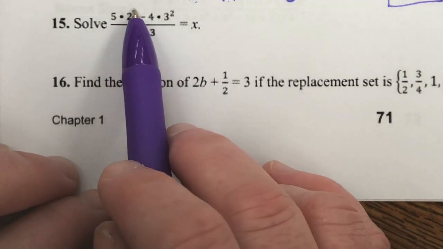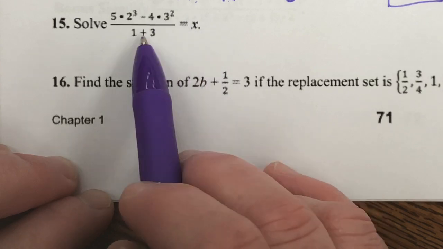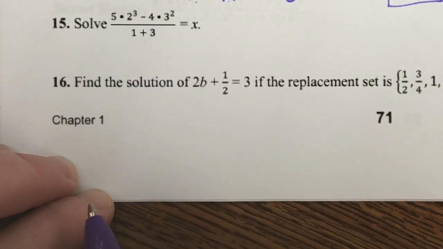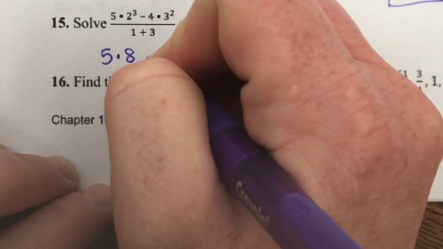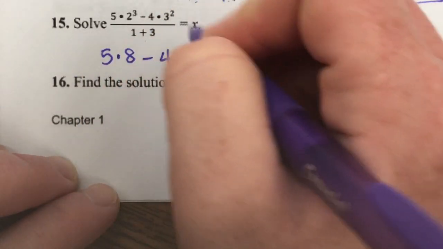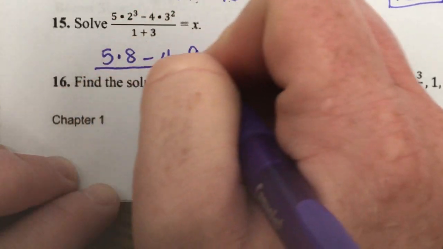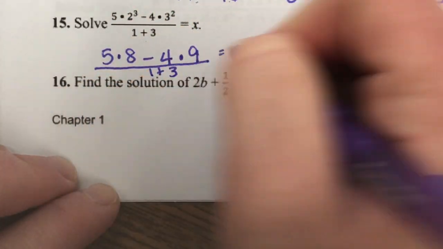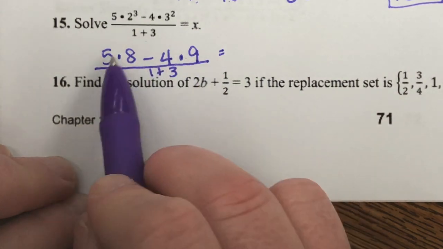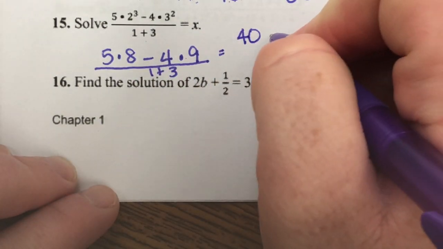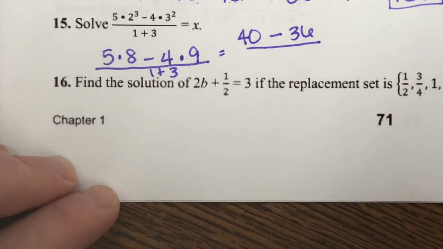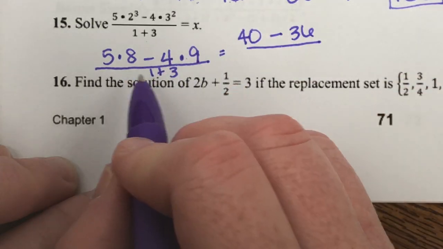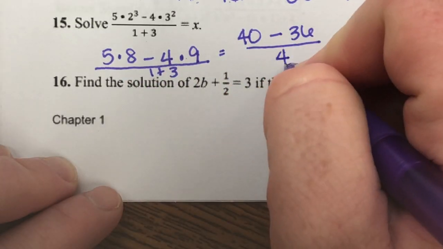So we have multiplication, exponents, subtraction, multiplication, exponents, and addition. We're going to do the exponents first. PEMDAS, P-E. The exponents are the E. So 5 times 2 cubed, which is 8, minus 4 times 3 squared, which is 9, all over 1 plus 3. And I squished it there. Sorry. Then I'm going to multiply. So 5 times 8 is 40 minus 4 times 9 is 36. And then it's still over the bottom. And I can go ahead and add the bottom now since it's not affecting the top yet. 1 plus 3 is 4.